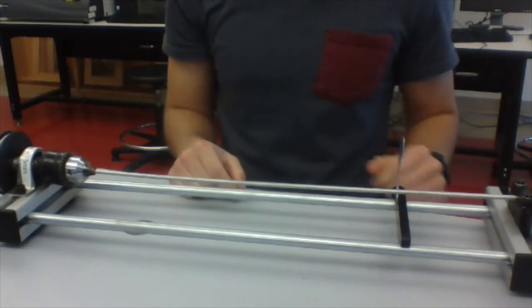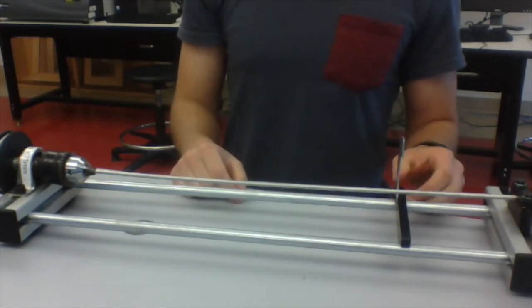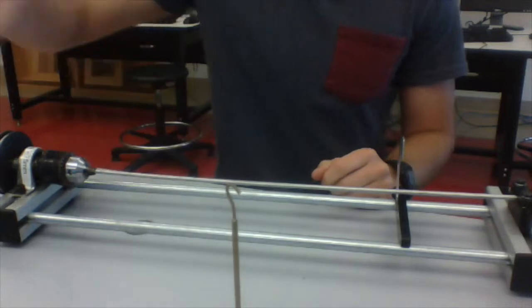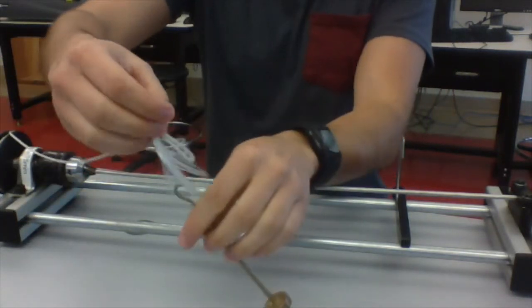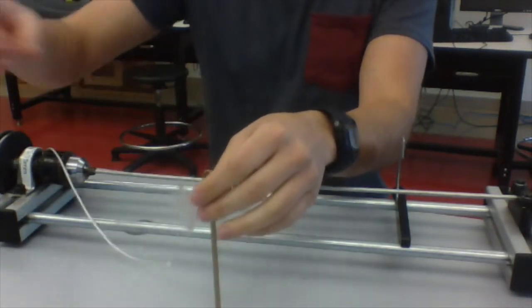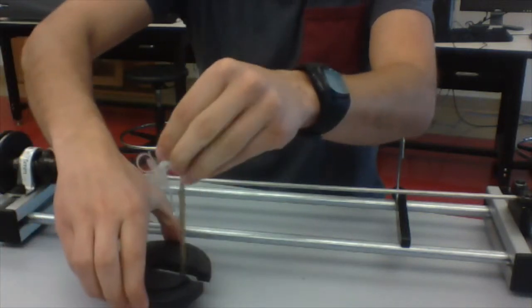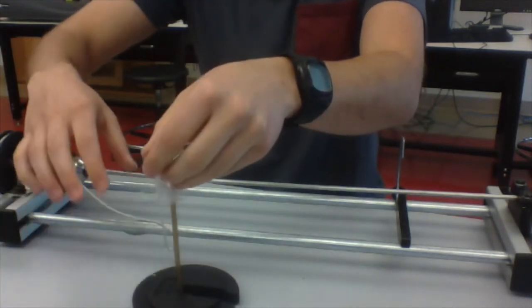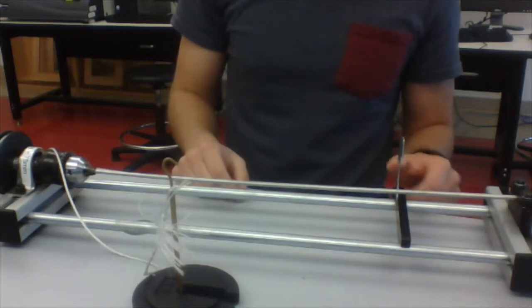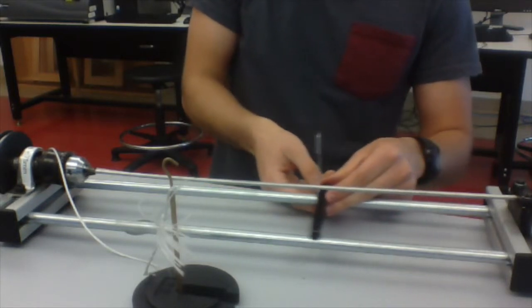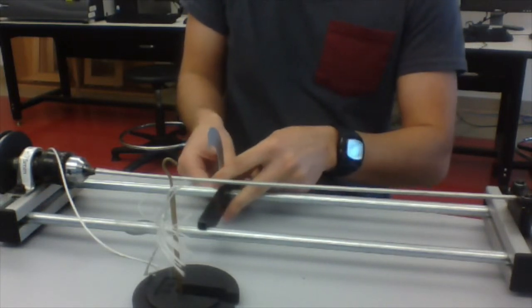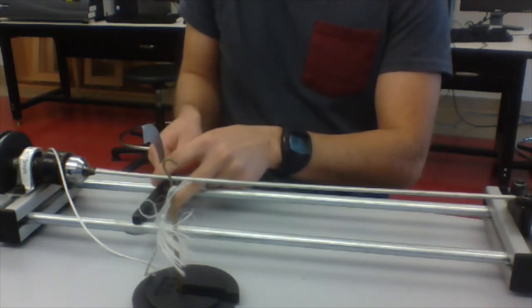Clamp the aluminum alloy specimen in position and put the load hanger on the cord. Set the pointer to be 400 millimeters from the fixed end and bring the rotation scale close to the pointer. Zero the pointer.